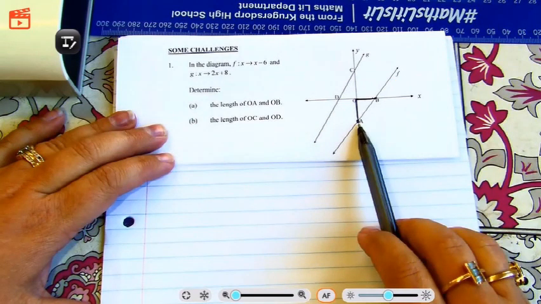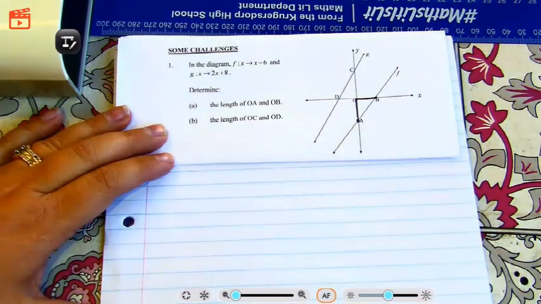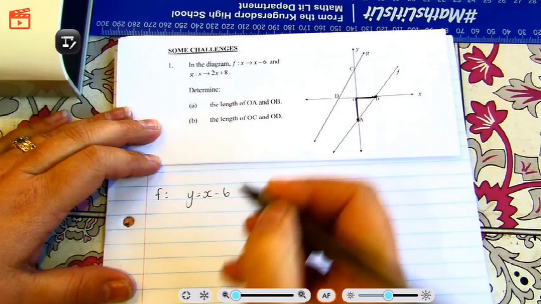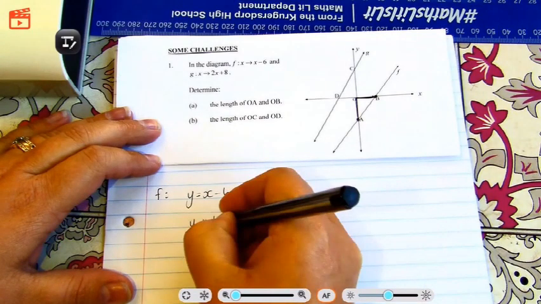So we're going to start with f. So for graph f, y is equal to x minus 6. I want to work out my y-intercept. So I make x equal to 0. So I say y is equal to 0 minus 6. So therefore y is equal to negative 6. So the coordinates of A would be, the x is 0 and the y is negative 6.